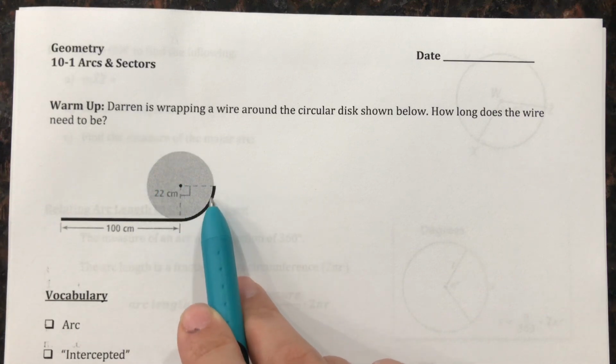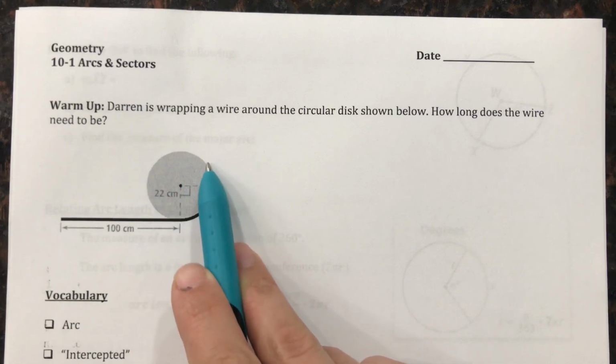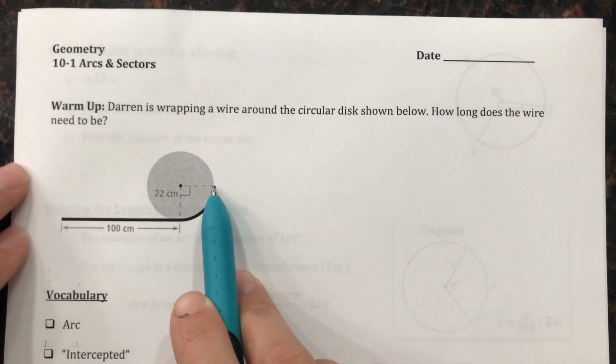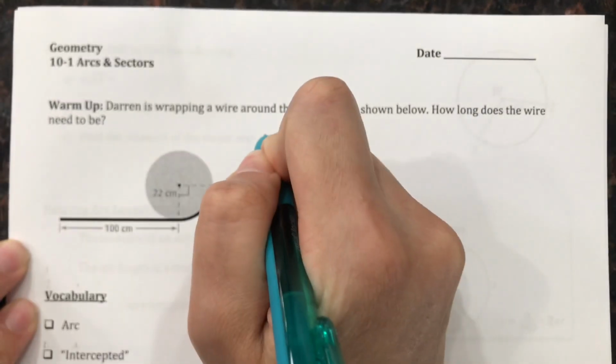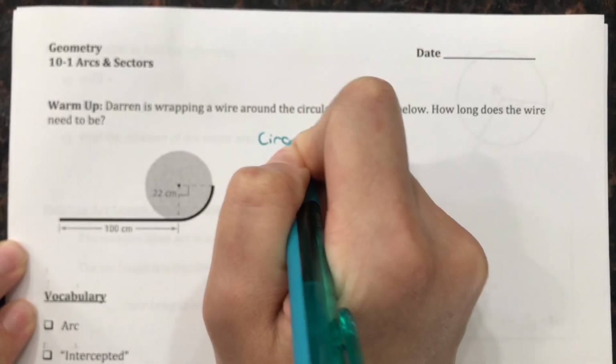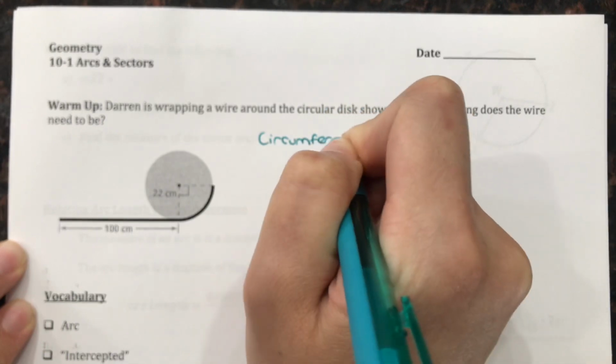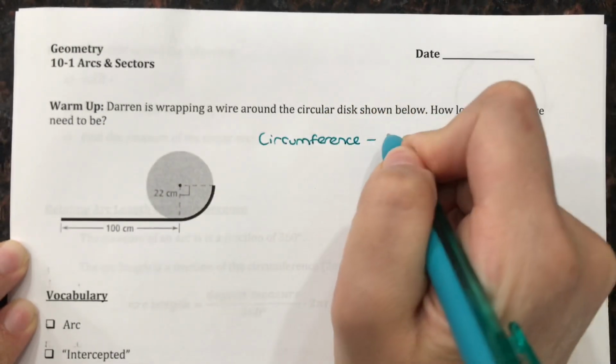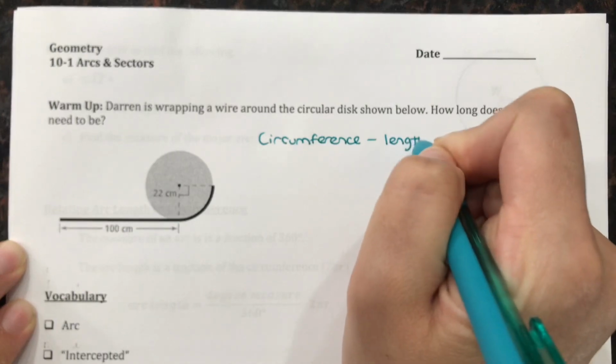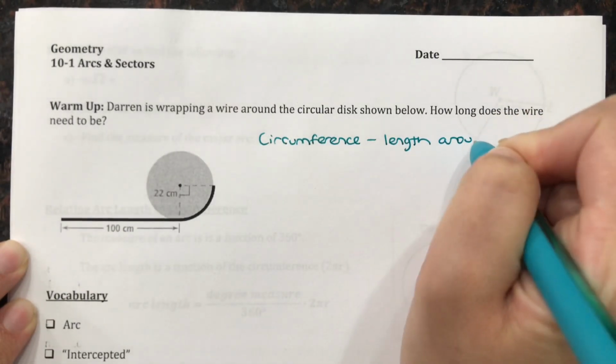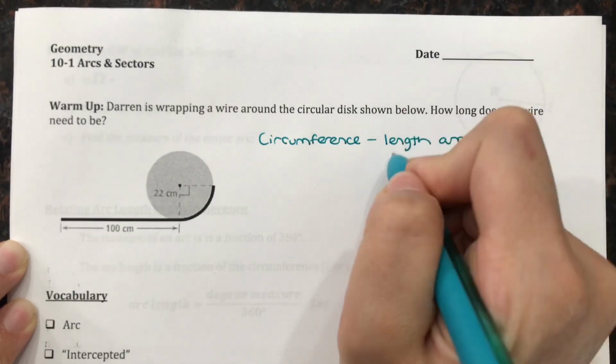Okay, now you might recall that there's a word that represents the distance around a circle, and that's called circumference. This is the length around a circle.